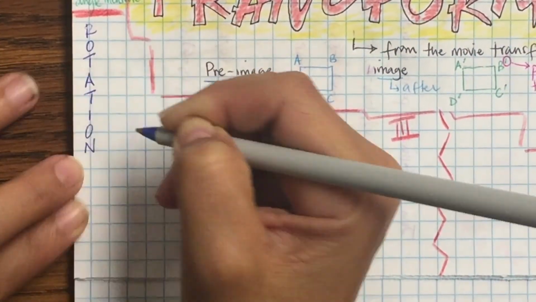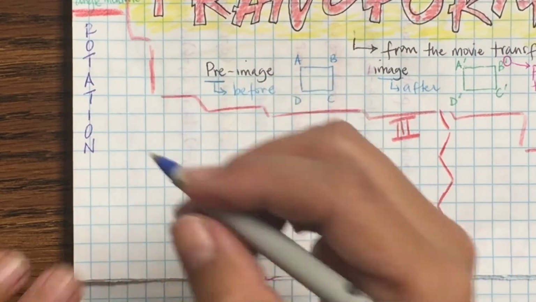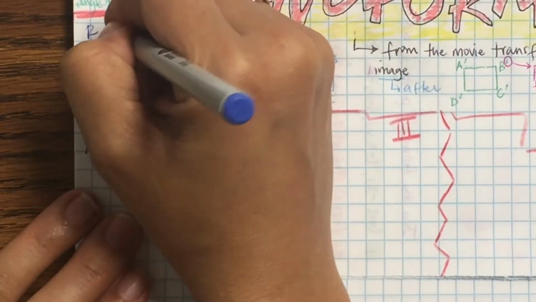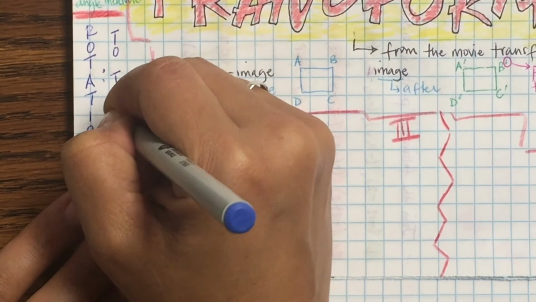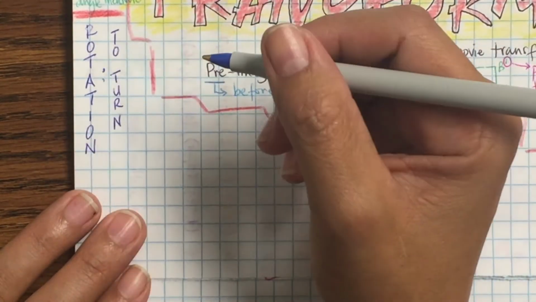Alright, let's look at the third transformation. The third one we're going to look at is rotation. And that means to turn just like a clock. Okay, to turn just like a clock.